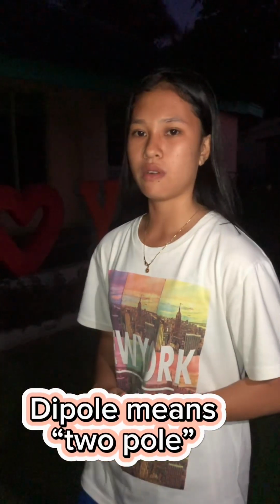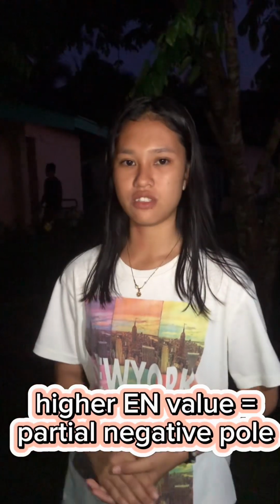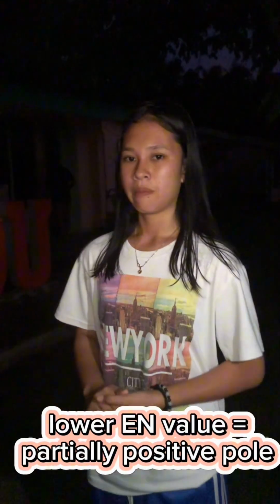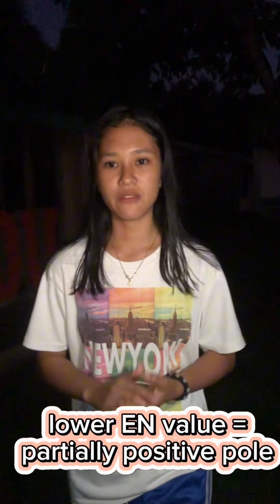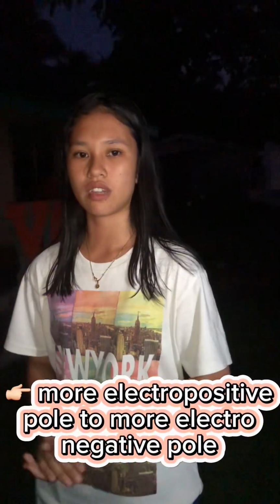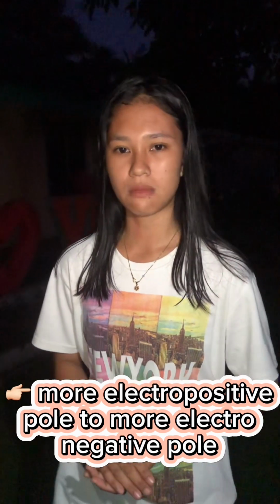A polar covalent bond is formed when electrons are shared unequally by two atoms. In a compound, the bonded pair of atoms forms a dipole. Dipole means two poles, which means that a molecule has one positive end and one negative end. In this type of bond, the atom with the higher EN value becomes the partial negative pole, while the atom with the lower EN value becomes the partial positive pole. Always bear in mind that the direction of the arrow is always pointing from the more electropositive pole to the more electronegative pole.